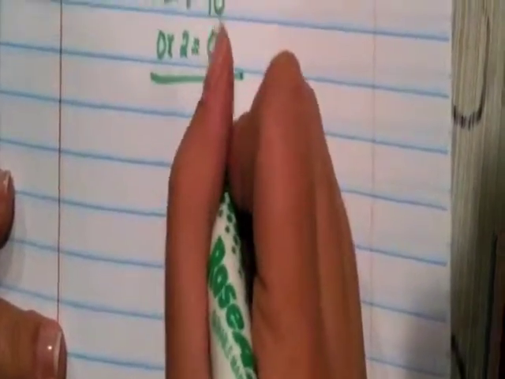Then 0 times 2 is obviously 0. You add those, it's 10. Then we go to our answer, because 10 is the product of row 1 and column 2, it'll go in row 1, column 2.